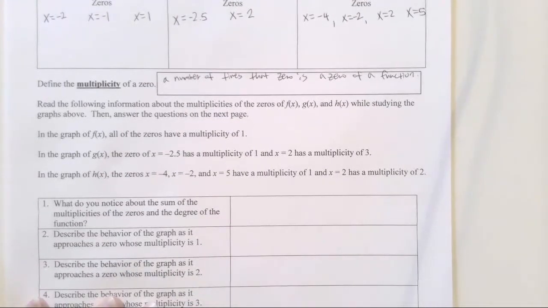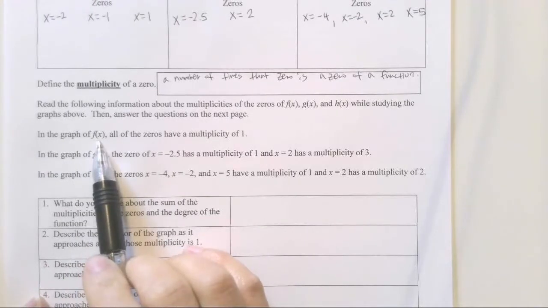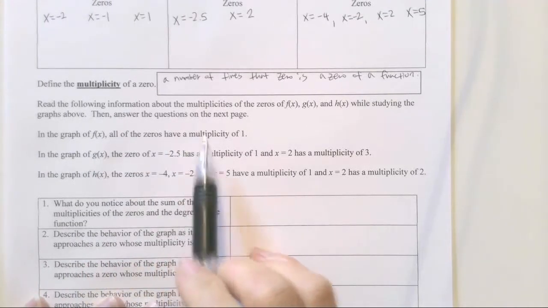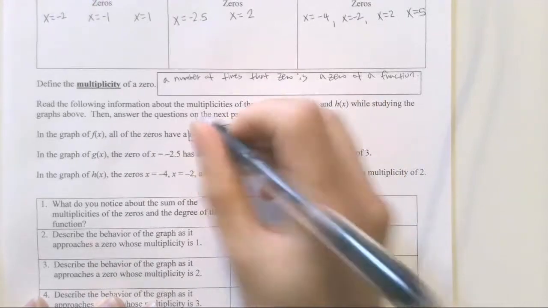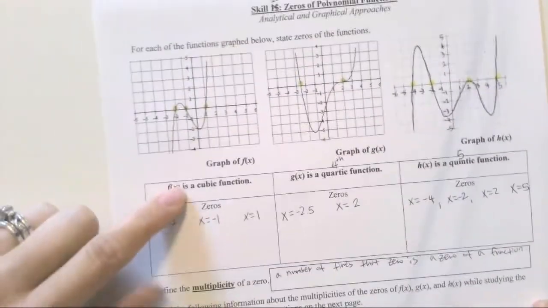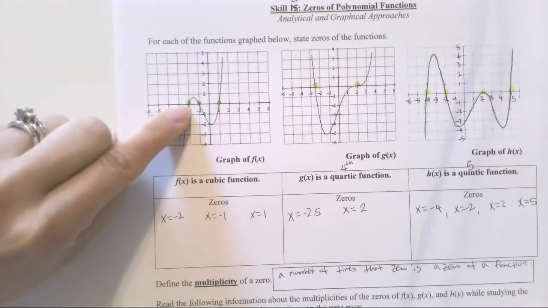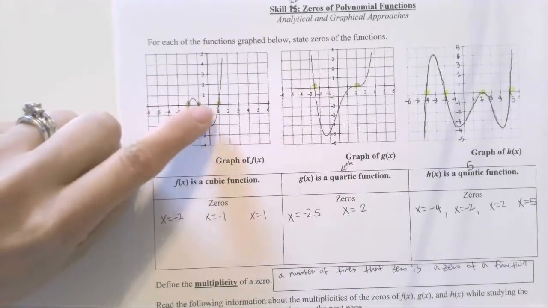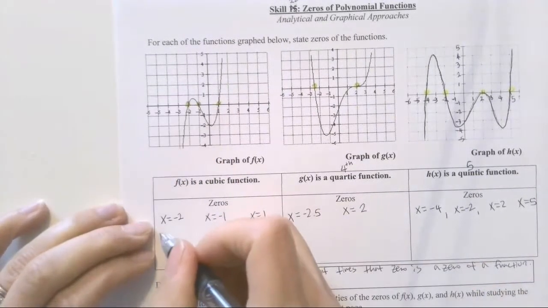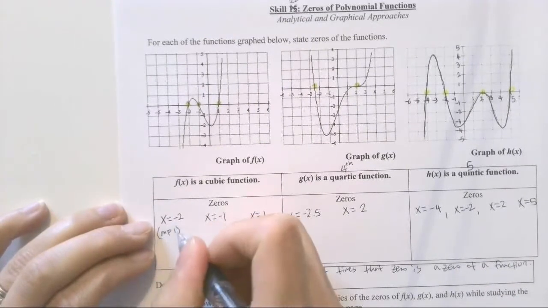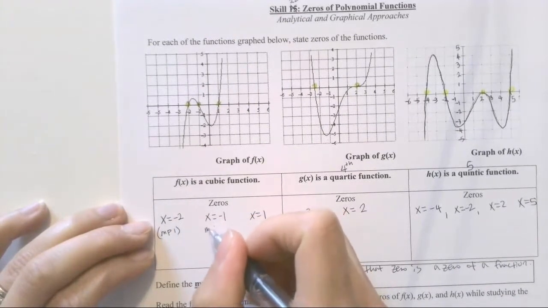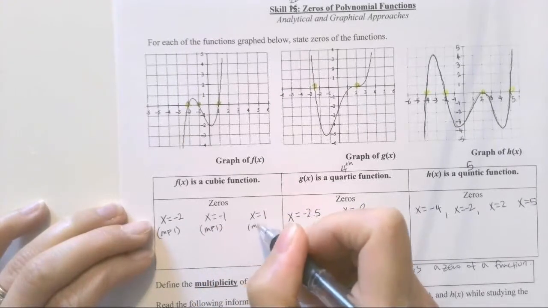So let's go. Read the following information about the multiplicity of the zeros while studying the graphs above. Then answer the questions on the next page, which is, by the way, just underneath it. So in graph f of x, all of the zeros have multiplicity of 1. So look at it. The very first one, it's saying that -2, -1, 1, all of them have the multiplicity of 1. I'm just going to write it down here. Multiplicity of 1, multiplicity of 1.